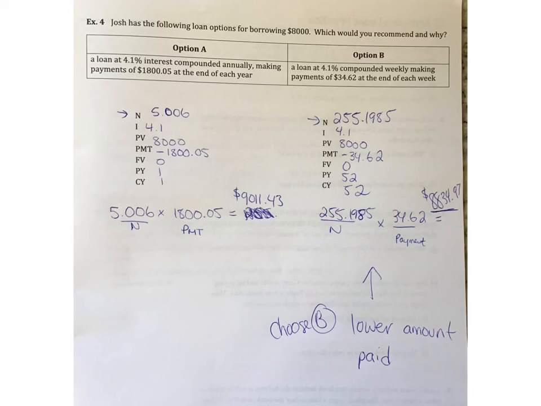So to figure out what would be the better option, I'm taking my N, which is how many payments I'm making. So for my option A, I'm making 5.006. I kept 3 decimal places. That 0.006 is not necessarily hugely significant, but it's just indicating that at the end of 5 years, you'll have a teeny tiny bit to pay off. So you just have to make that final little payment. So I keep those decimal numbers just because it doesn't work out to be a whole number of payments. So the 5.006 times the payment of $1,800 gives me about $9,000 in the end that the loan costs me.